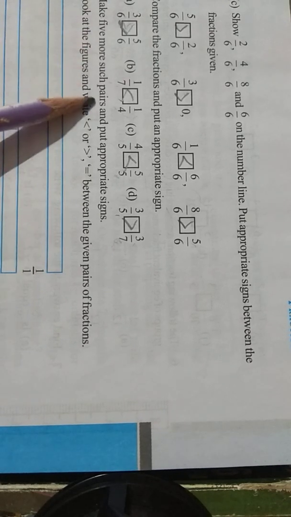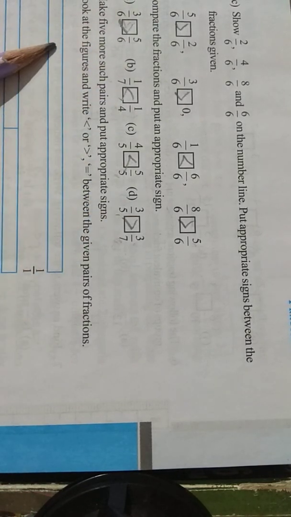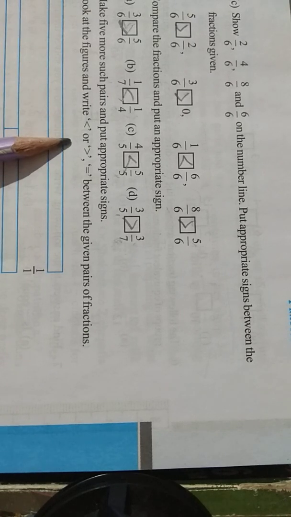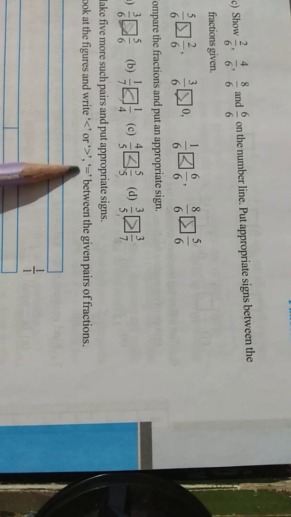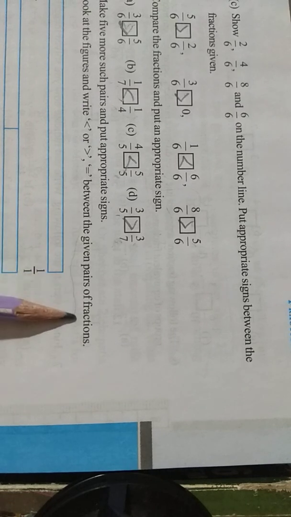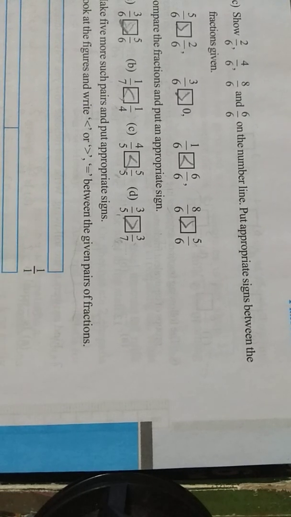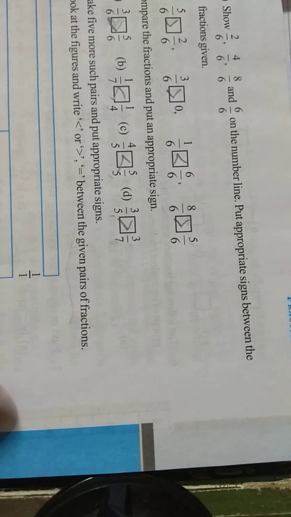Make 5 more such pairs and put appropriate signs. You have to prepare such pairs of fractions and put the symbol. Now look at these and write smaller than, bigger than or greater than between the given pairs of fractions. Here, pairs of fractions. What are given here?